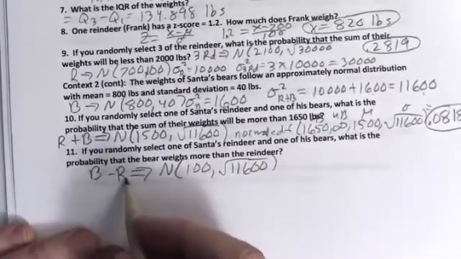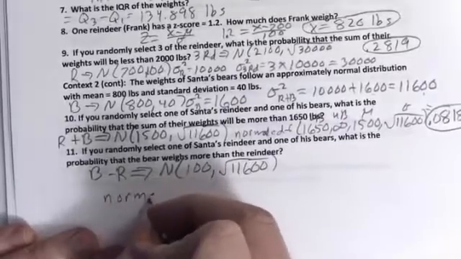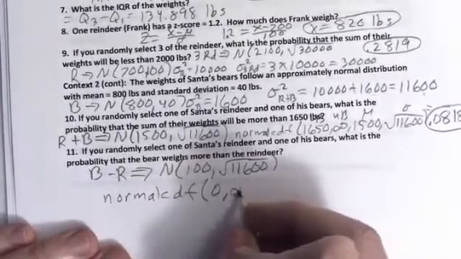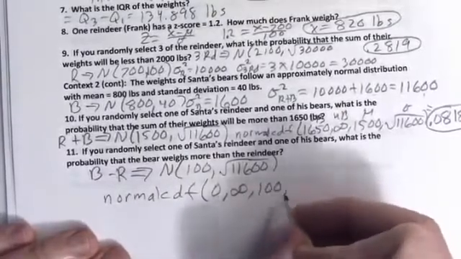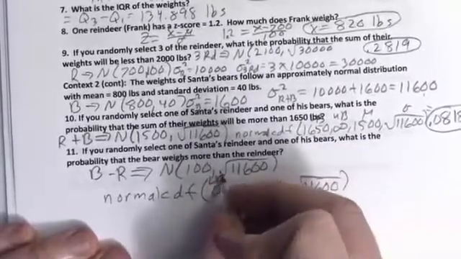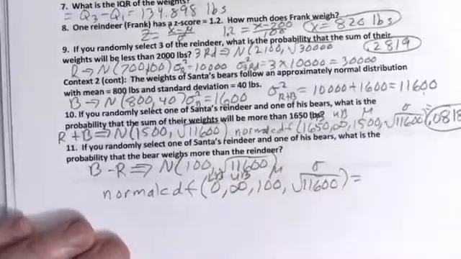So that's that. And then you say to yourself this, well, if the bear weighs more than the reindeer, if B is bigger than R, then B minus R is positive. So we're going to do normal CDF with the positive numbers. The positive numbers are 0 to infinity. Mean is 100. Standard deviation, the square root of 11,600. To get full credit, label this as lower bound, upper bound, mu, and sigma. Let's see what we get.